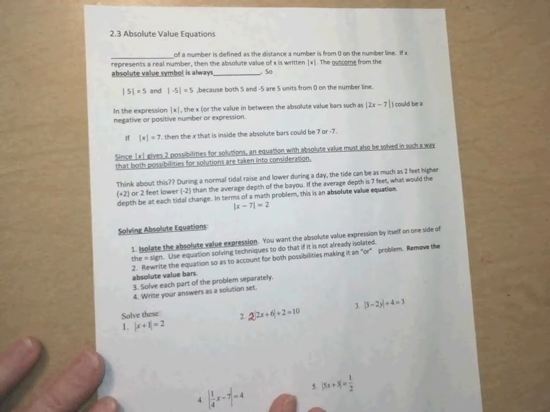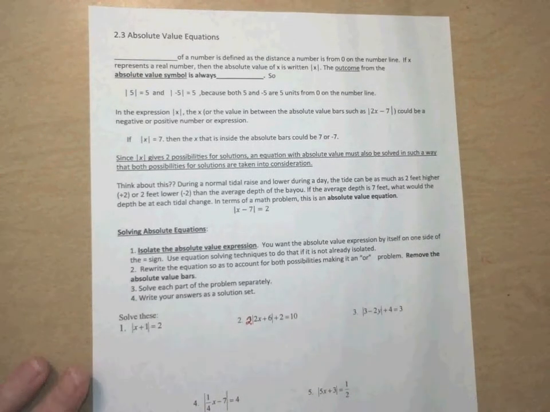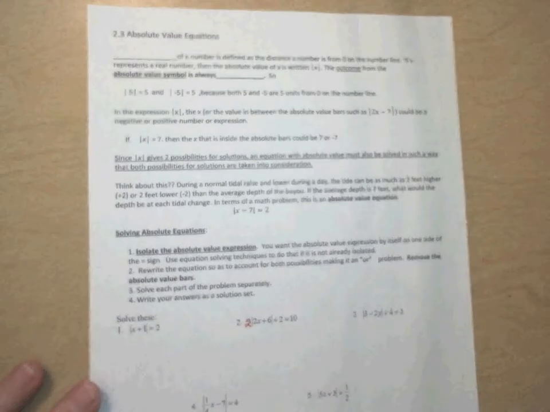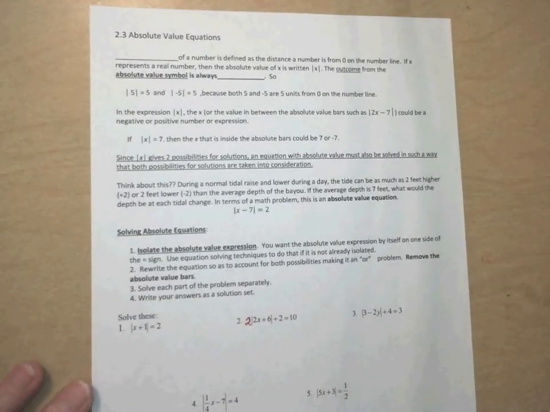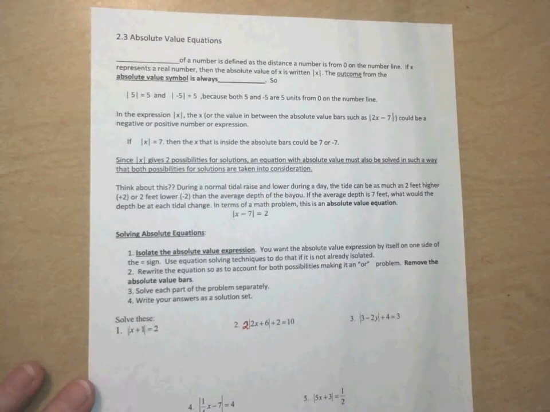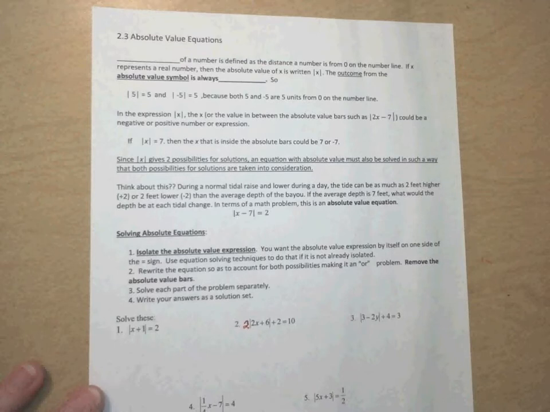This is the first of our Friday videos that you're going to be having, and this is the last section of material that is going to be on your first quiz. So let's get on with it. This is called absolute value equations.